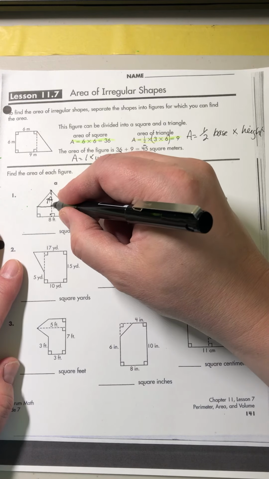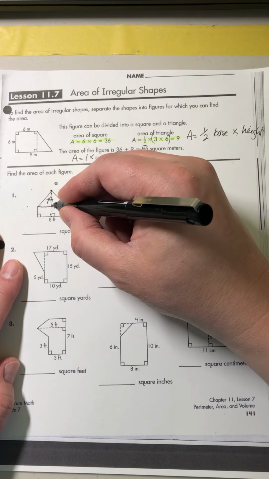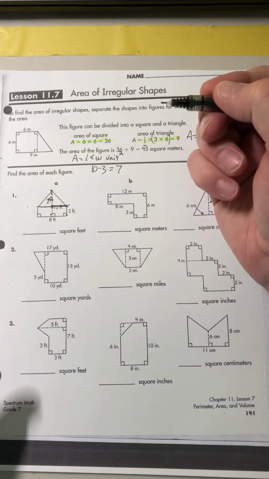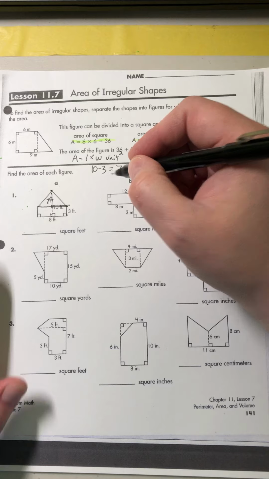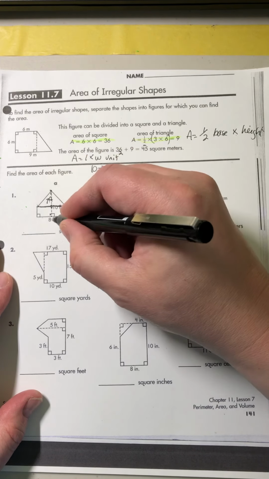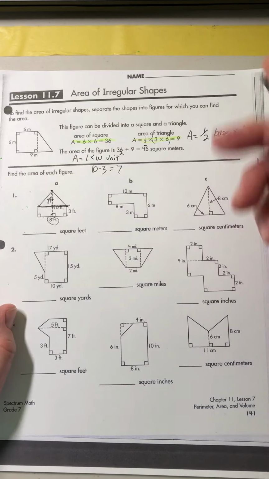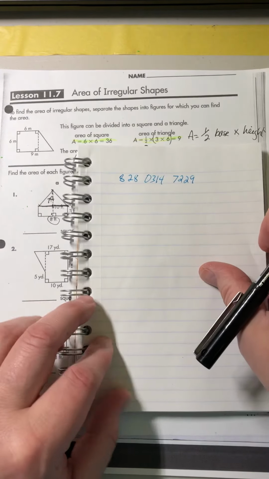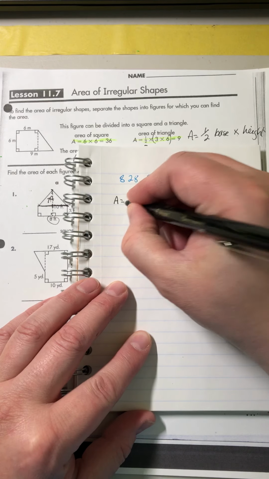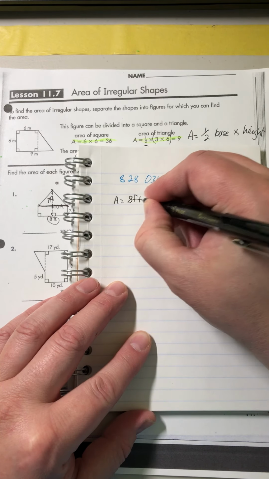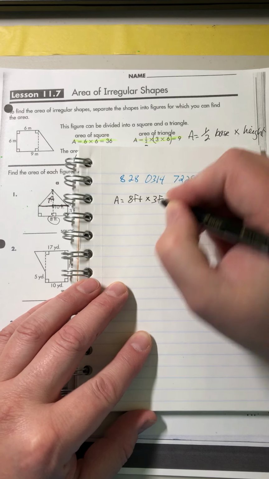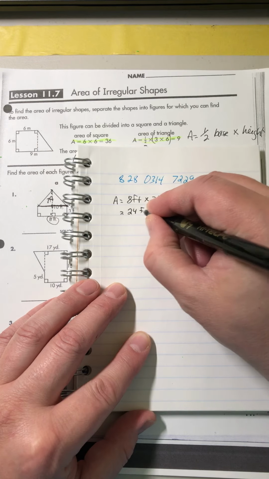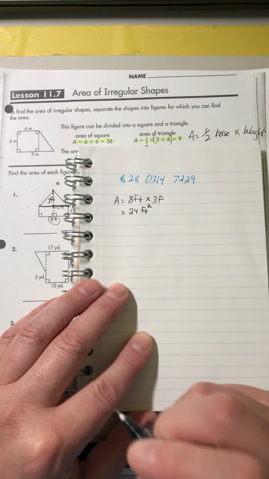So then what is my distance from here to here? I could make 2 triangles and figure it out, or I can just use the entire distance of 8 feet because it's a rectangle. So the first thing we'll be doing, and I'll use a little scrap paper here, we're going to find the area of the rectangle, which is 8 feet times 3 feet. And that equals 24 feet squared, with the little 2 up there.